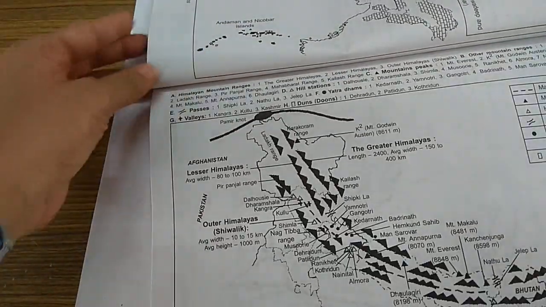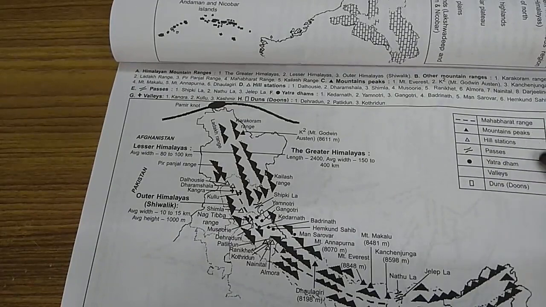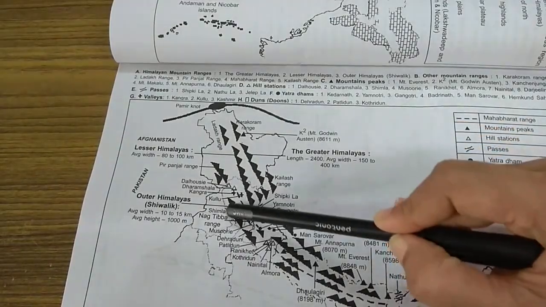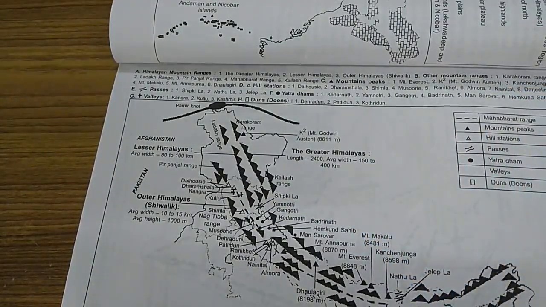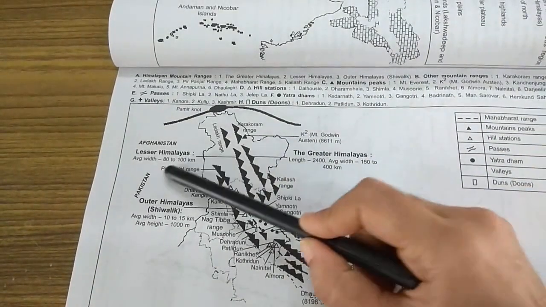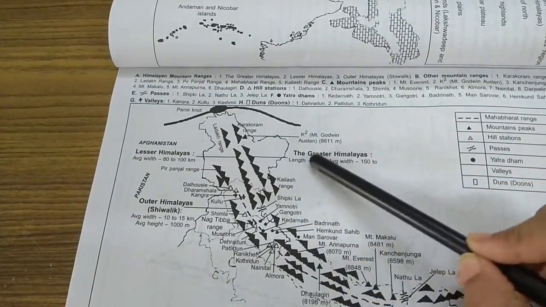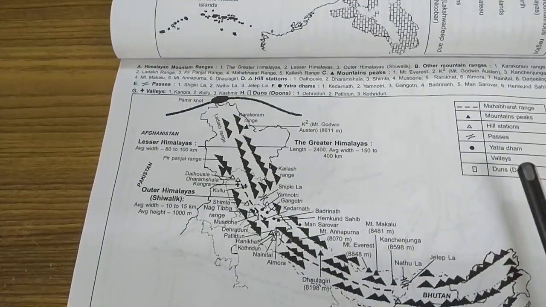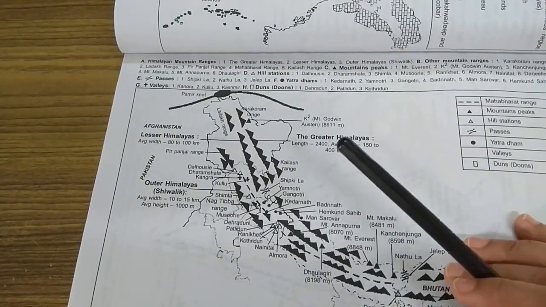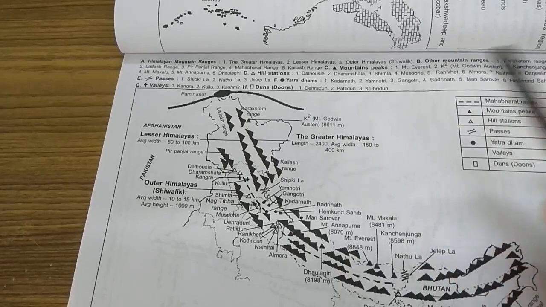Okay, come to the next page, students. Have a look at this. See, in this box you are given the different ranges, which are the mountain peaks, hill stations, valleys, dunes. And over here they have given already, you see. These are the places which we saw, Dalhousie. Can you see, students? Look here, I just want you to see the lesser Himalayas, greater Himalayas. You see the Shivalik, outer Himalayas, which I told you, 10 to 15 kilometers. Average height is 1000 meters.